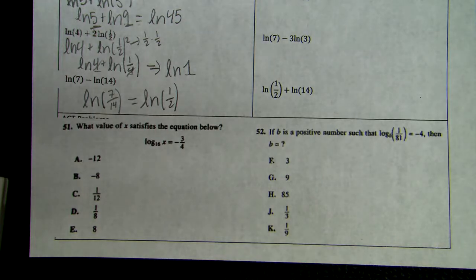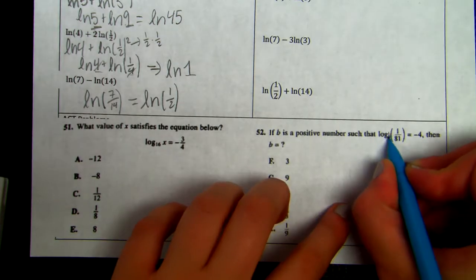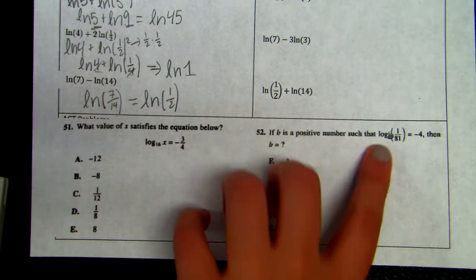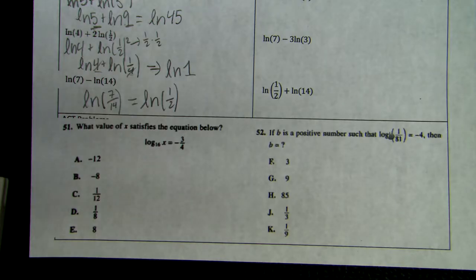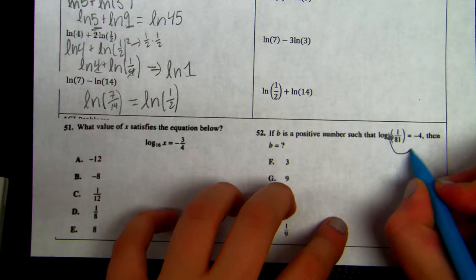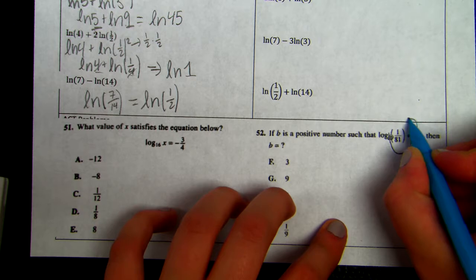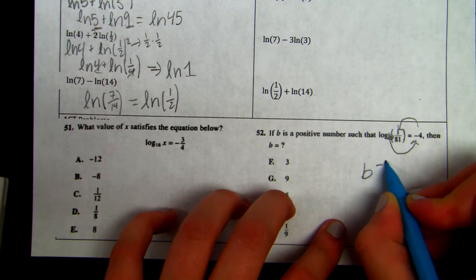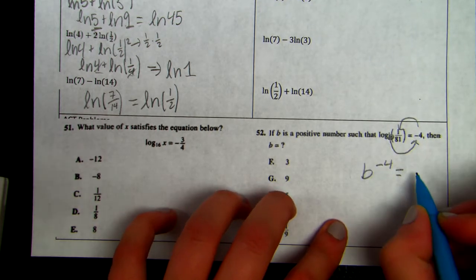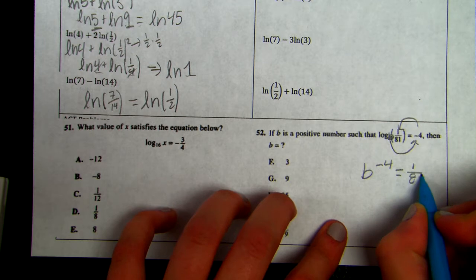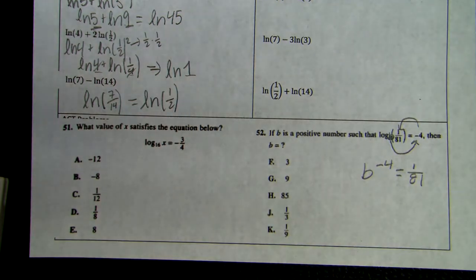So if b is a positive number such that this is log base b. So that's a b right there. So such that log base b of 1 over 81 equals -4, then b equals what? So this is another example of when circle method is actually really helpful. So we have b to the -4th power equals 1 over 81. So there are two ways to do this. Basically two ways to do this.